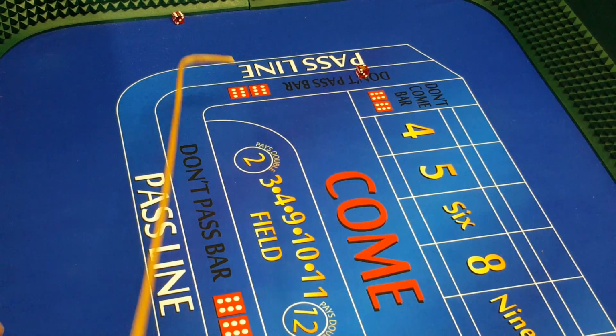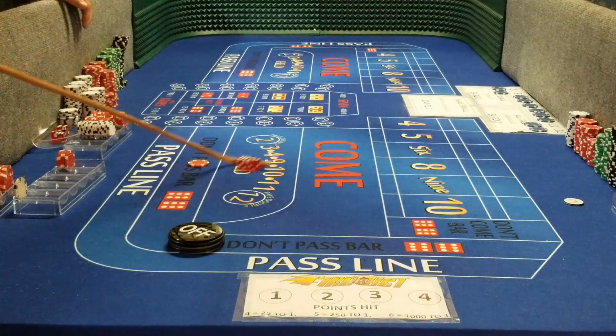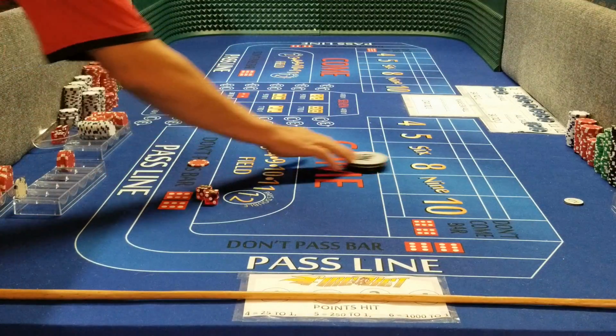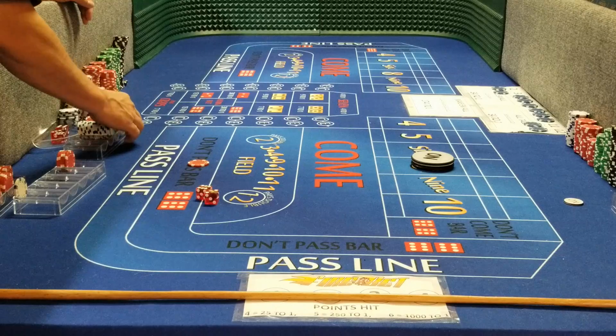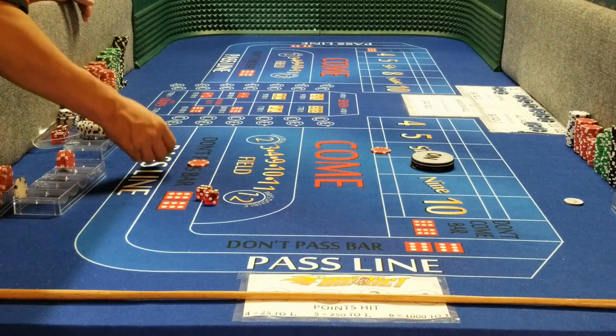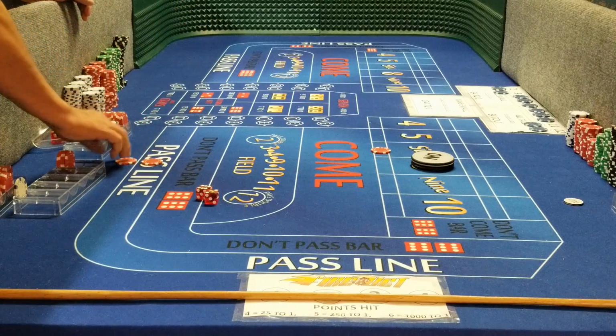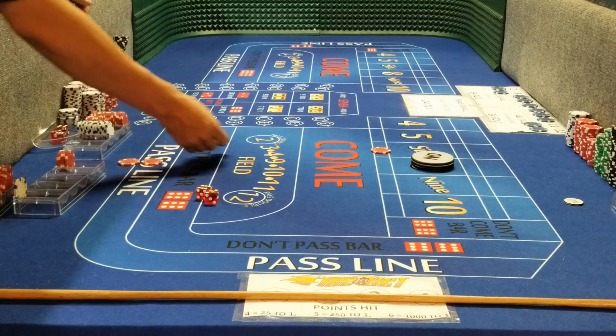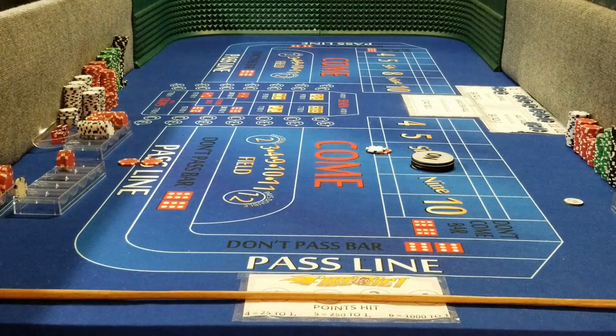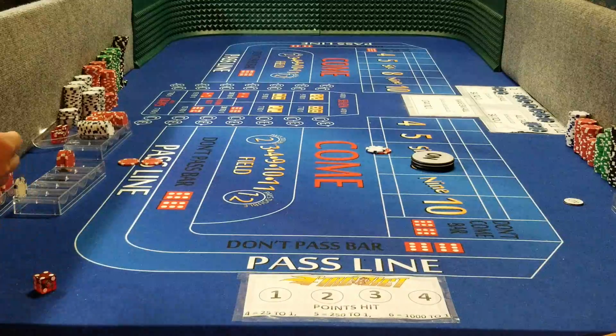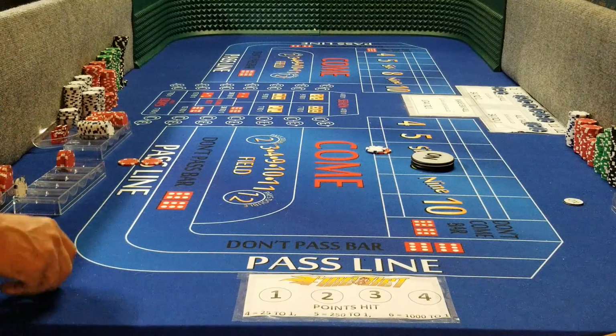Eight. Okay, so the point is 8. It's supposed to be on the pass. I'm so used to playing the don't pass, I just automatically set it there now.